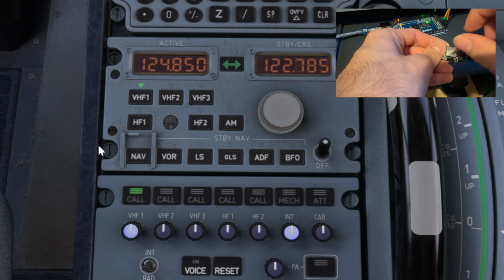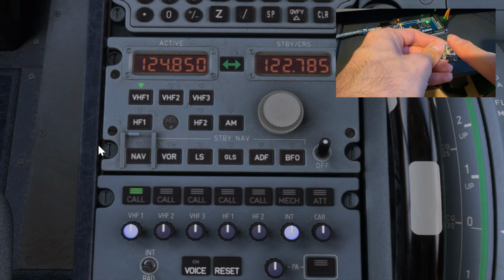And if you remember, we programmed the push button on it to change the frequencies between the standby and the active. So if we press that, notice on the on-screen cockpit the frequencies have changed between the two, and so on.